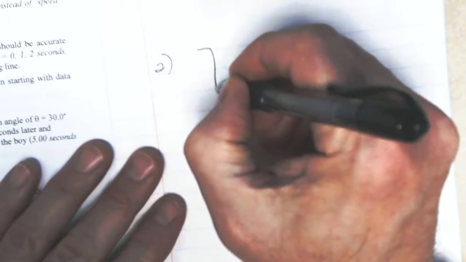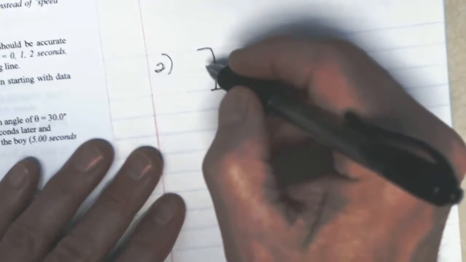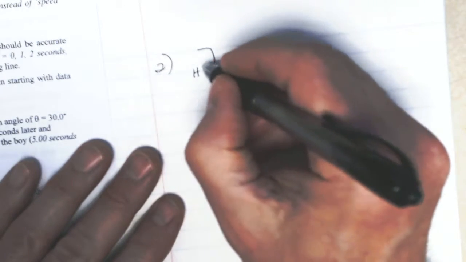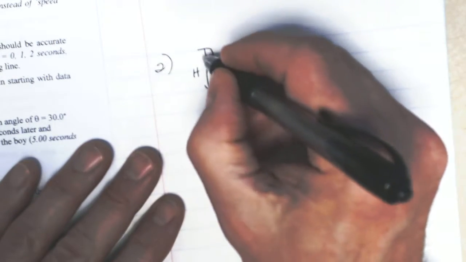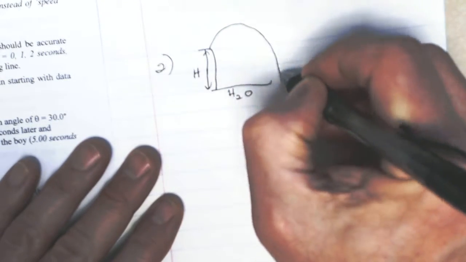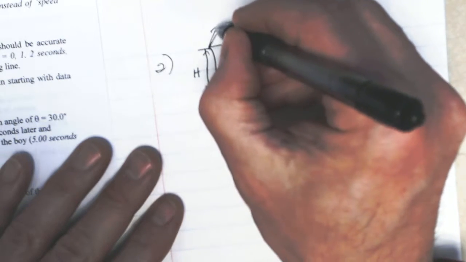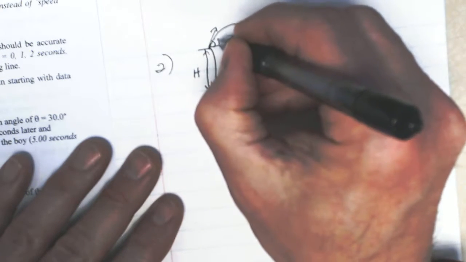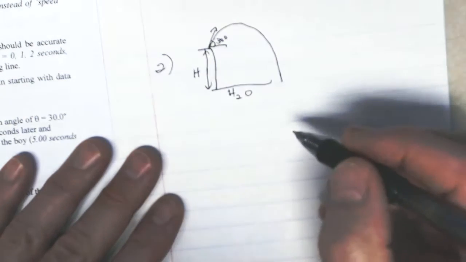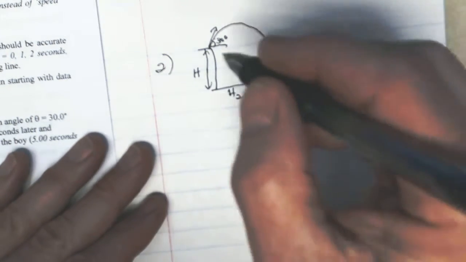So you've got a boy standing at the edge of a cliff. There's water down here. Let's just make the cliff height h. And he throws a stone off the cliff, and it has an initial angle of 30 degrees with respect to horizontal.